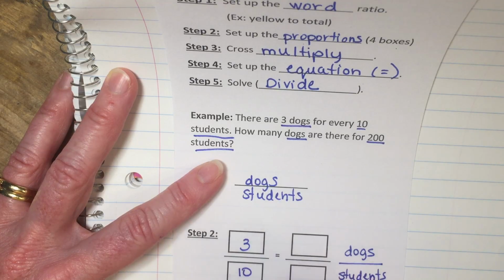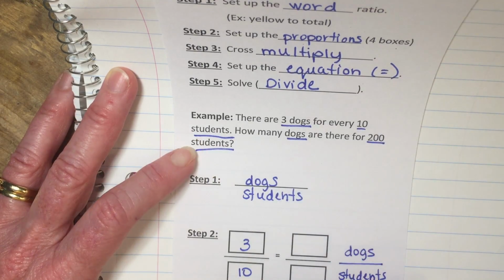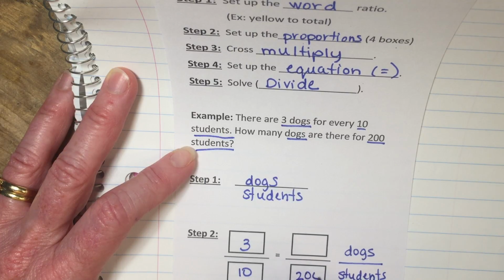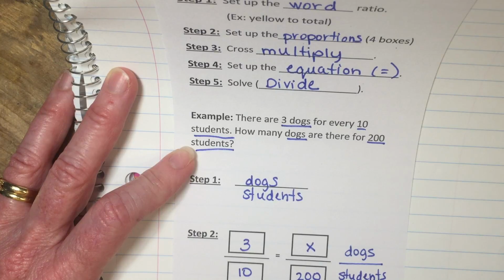And notice I put the 3 and the 10 together because these go together, 3 dogs for 10 students. I want to know how many dogs there are for 200 students. All right, so the 200 is the number of students. That's going to go on bottom next to students. And the number of dogs is what I don't know. I'm going to call that X, or any letter you want to use for that.